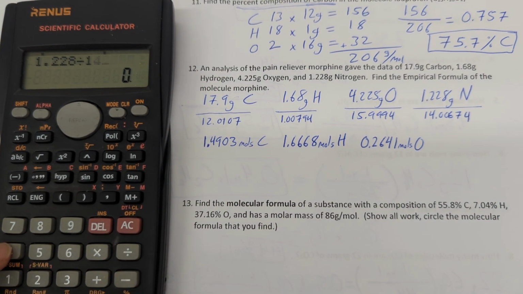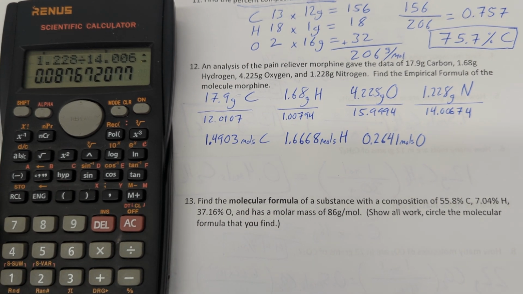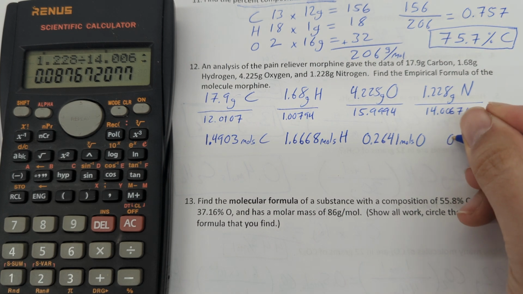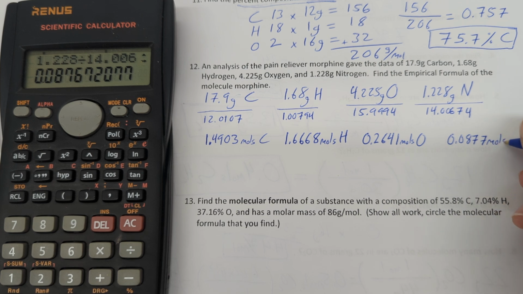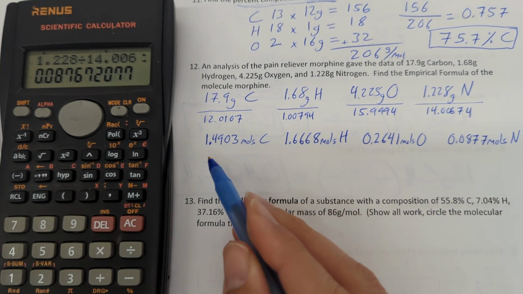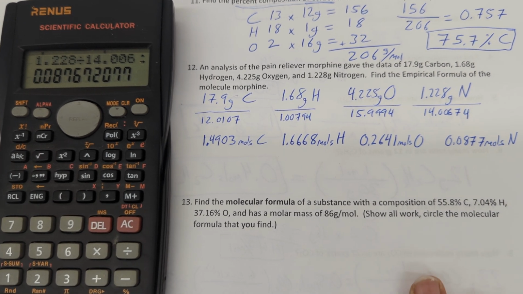And we got nitrogen left. 1.228 divided by 14.00674. And that gives us 0.0877 moles nitrogen. So if all those were whole numbers, done. But they're not. So we got the strategies to get there.